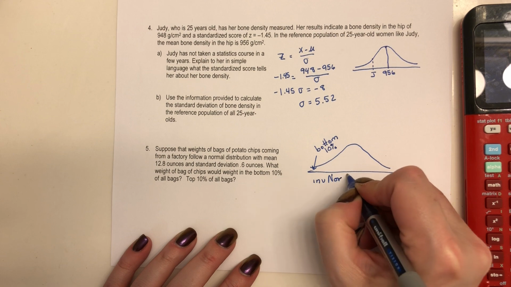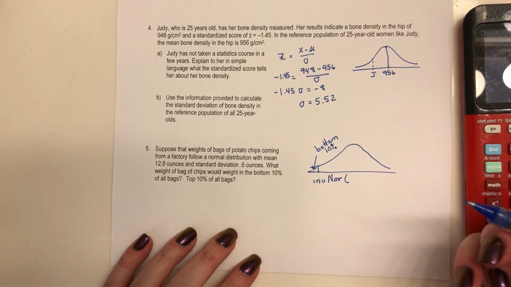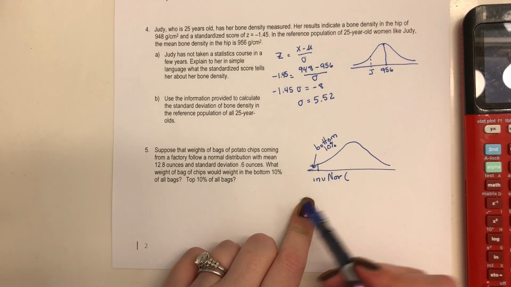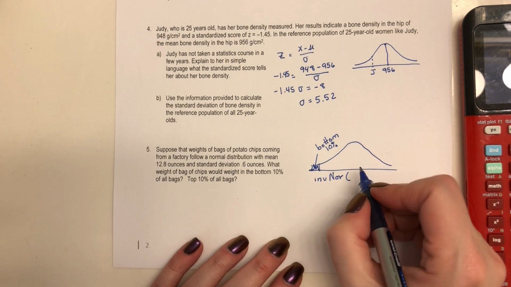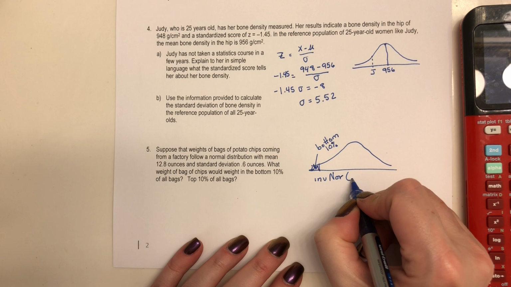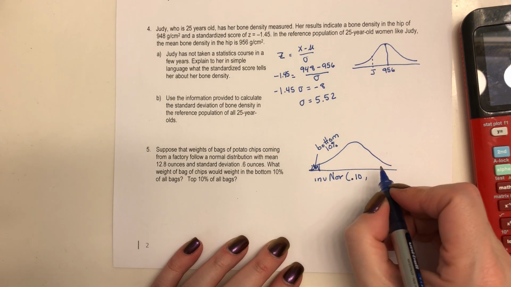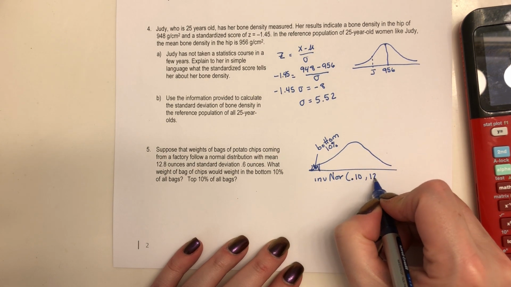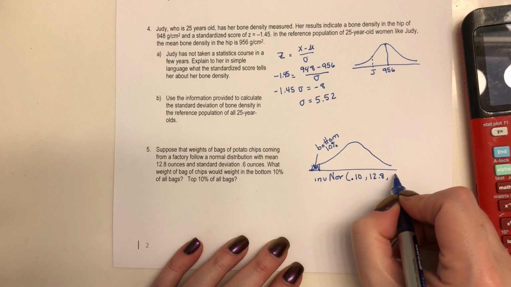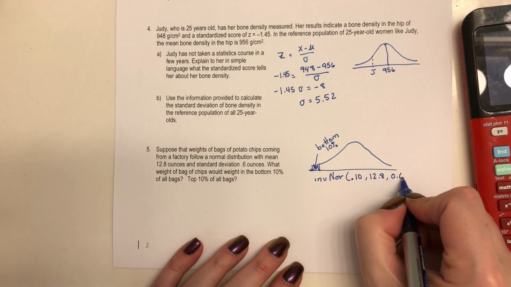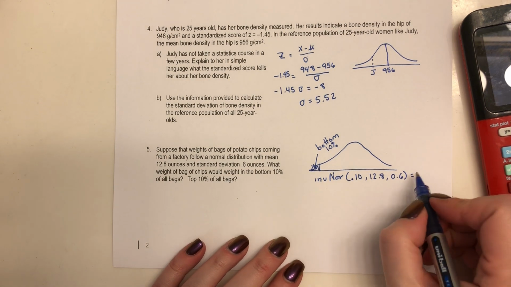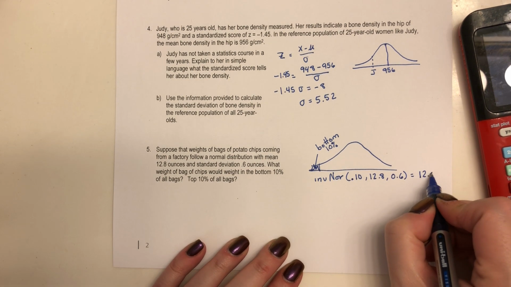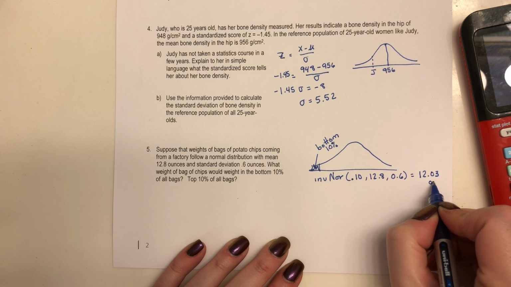And when you do inverse norm, the area to the left, that direction of that you're trying to find, is going to be 10%. So you do 0.1, and then you're going to put in your mean, and you're going to put in your standard deviation. Now, when you do all of that with your calculator, you should end up with about 12.03 ounces.